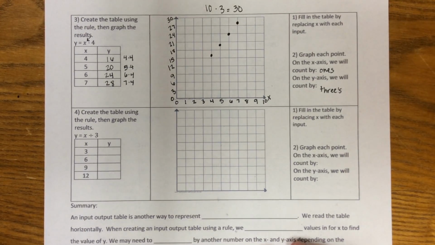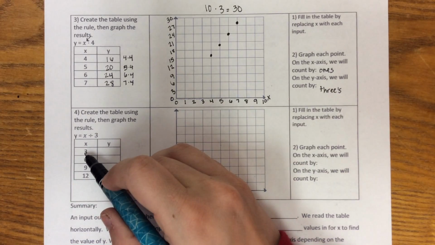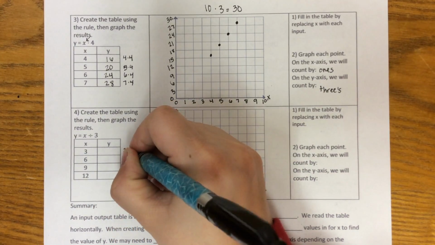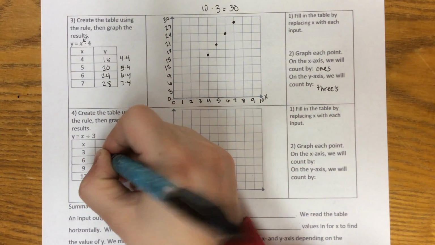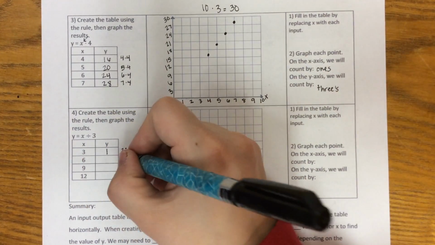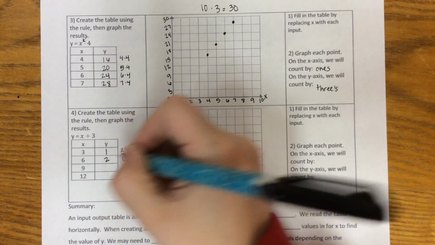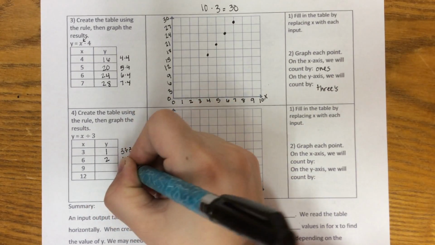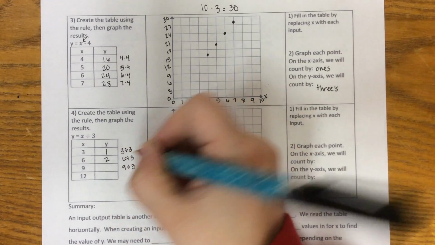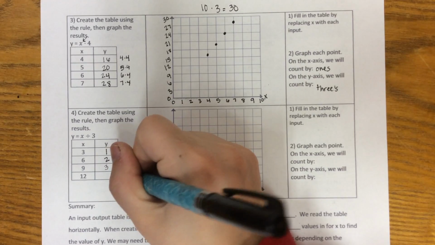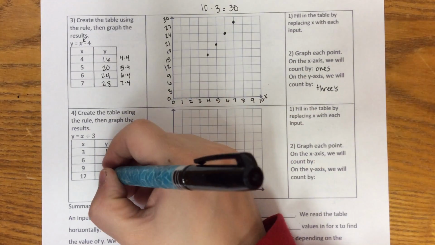All right, last one. Again, we're going to fill in these x's for this 3. So first is 3, so we're going to do 3 divided by 3. 3 divided by 3 is 1. Then we have 6 divided by 3, which is 2. Then 9 divided by 3, which is 3. And then 12 divided by 3, which is 4.